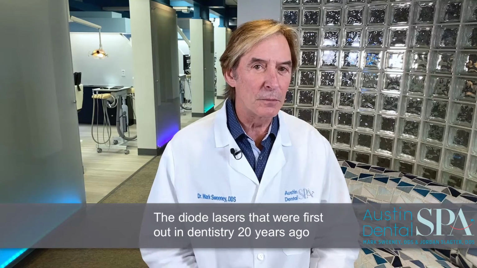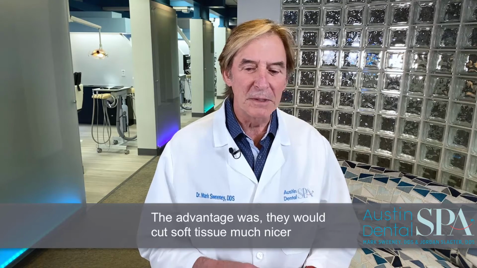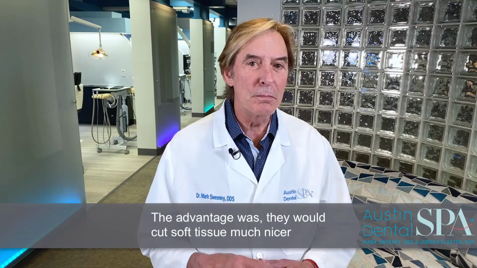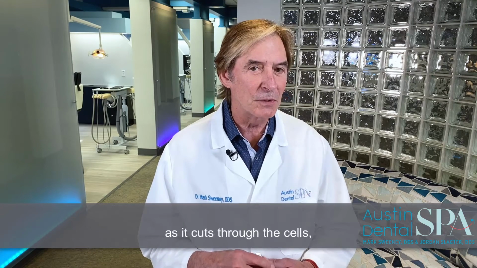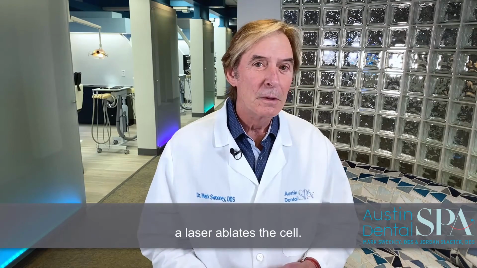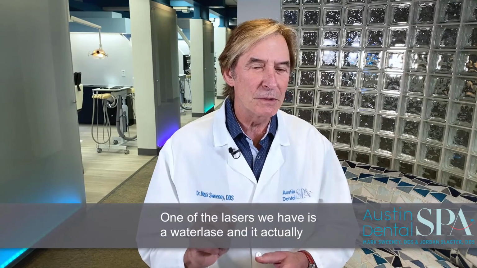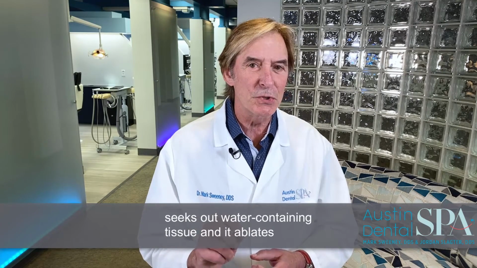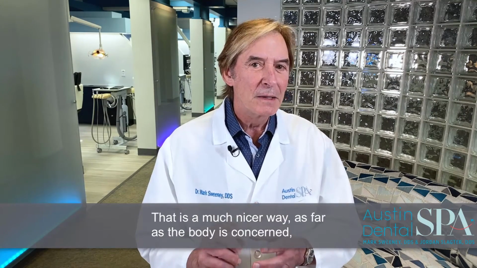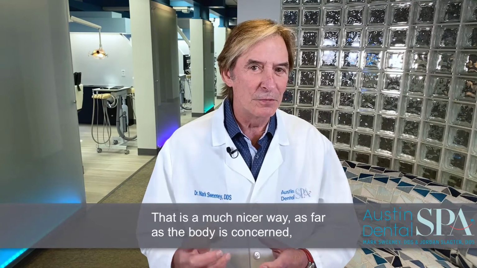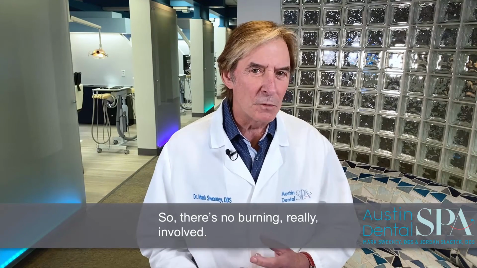The diode lasers that were first out in dentistry 20 years ago would only cut soft tissue. But the advantage was they would cut soft tissue much nicer than a scalpel does, where a scalpel is actually causing some damage as it cuts through the cells. A laser ablates the cell. One of the lasers we have is a water laser, and it actually seeks out water containing tissue and it ablates or explodes it, for lack of a better term. But that is a much nicer way, as far as the body is concerned, to heal from. So there's no burning really involved.